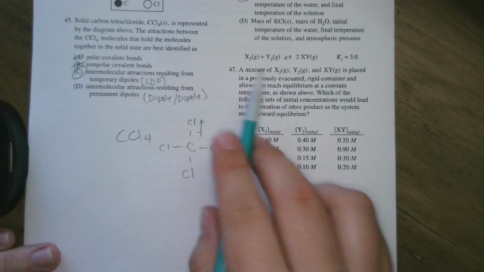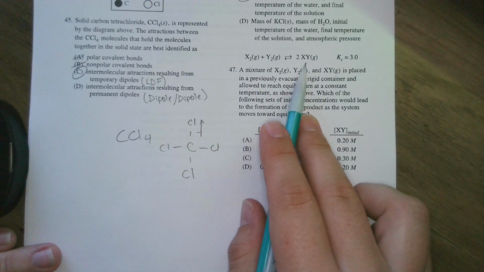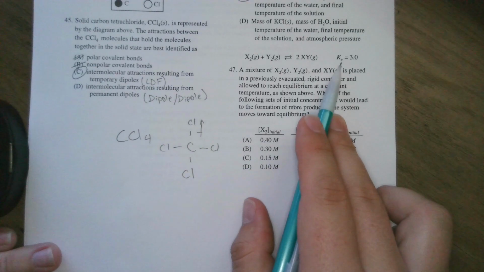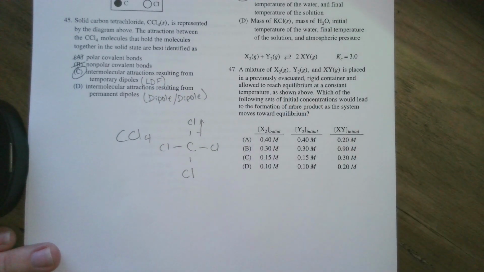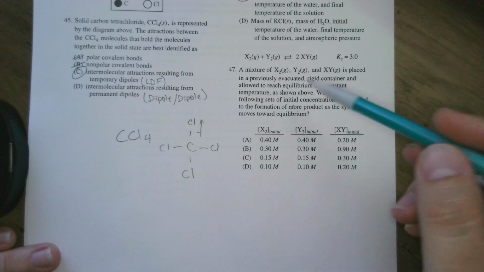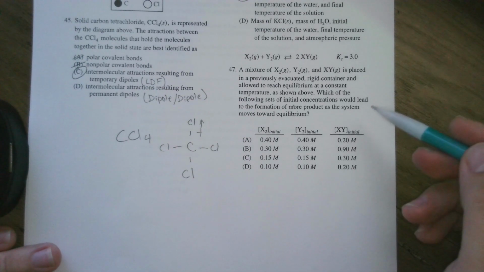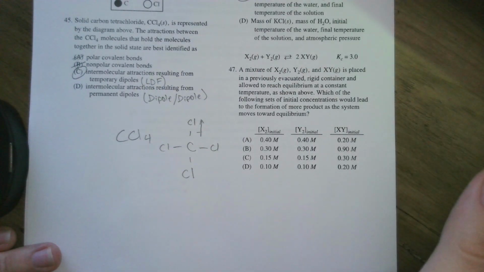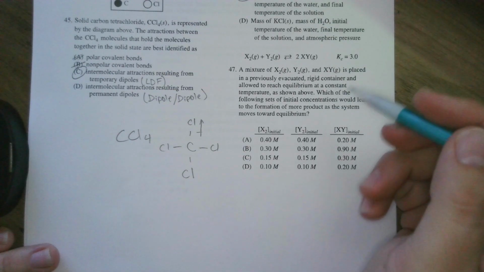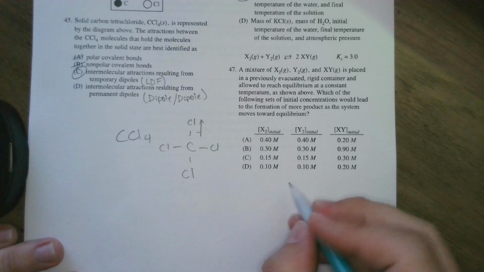All right, my reaction here: X2 and Y2 in equilibrium with some XY. The K is about 3, so that means it's slightly product favored, you're making some XY. A mixture of these 3 gases is placed in a previously evacuated rigid container and allowed to reach equilibrium. So I take all 3 of these gases, shove them in a container. Which of the following sets of conditions would lead to the formation of more product as the system moves to the right? So I want to add this initial amount of stuff, and I want the reaction to go to the right.